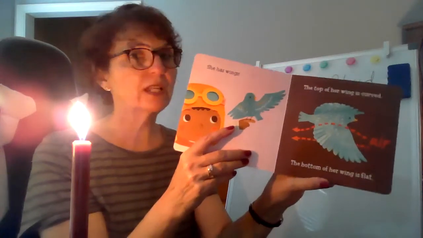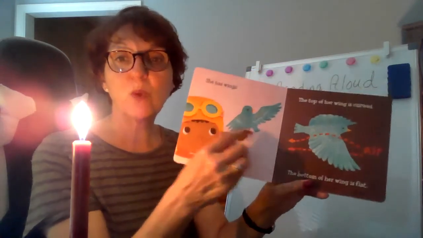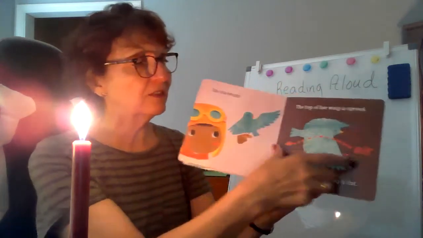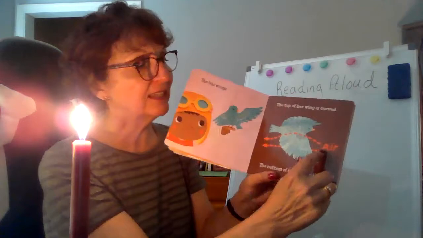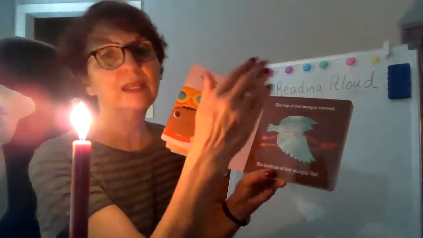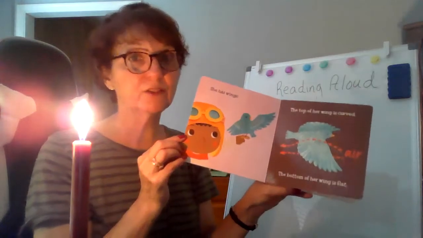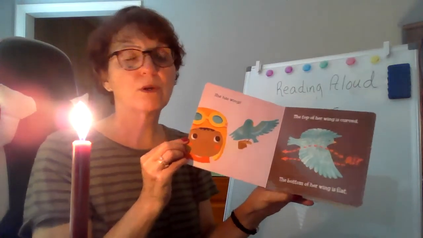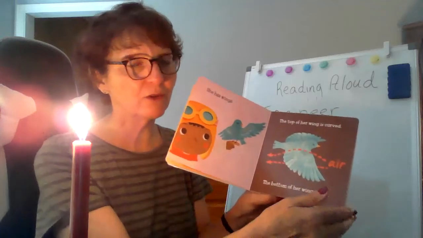So this is written in a format where children could begin to read the words themselves. And here as a teacher, you can ask all kinds of questions or no questions. Okay, I could ask, why do you think the top is curved and the bottom is flat? And this word says air. What's happening to the air here? And get the ideas from your children. It really kind of depends on their background. If you have a child whose parent is a pilot or an aerospace engineer or works for the airline, they might have some ideas already.